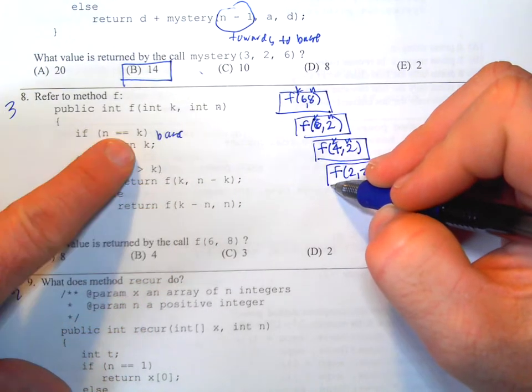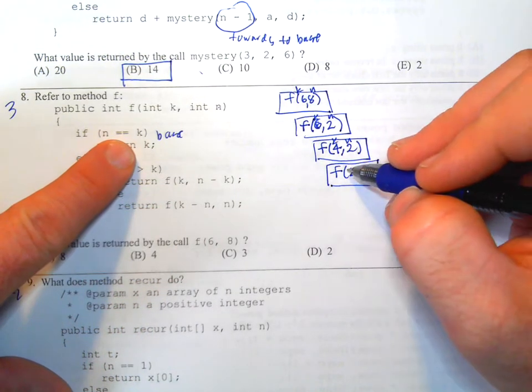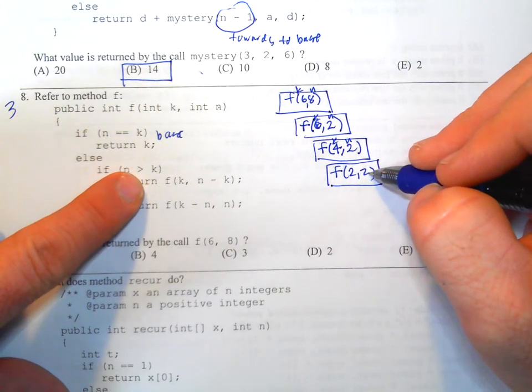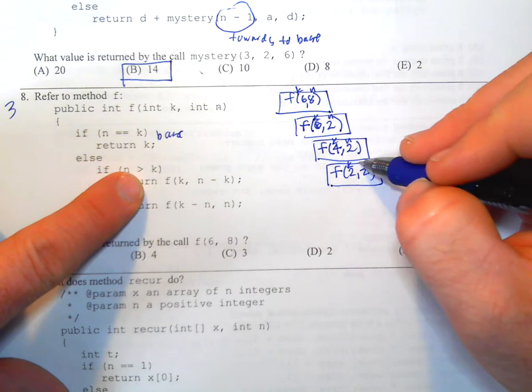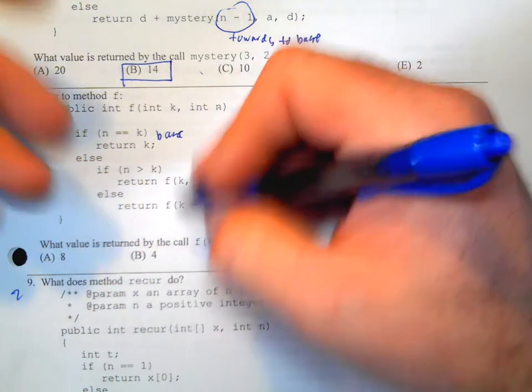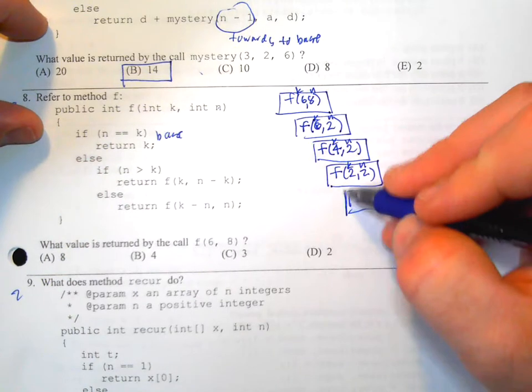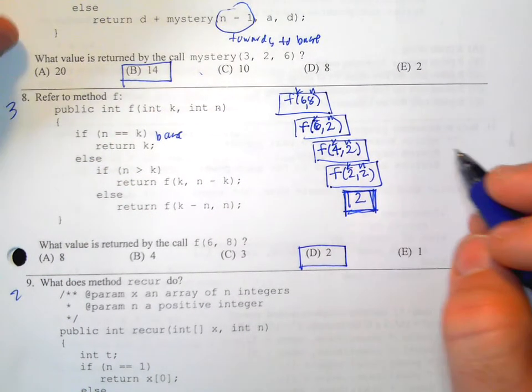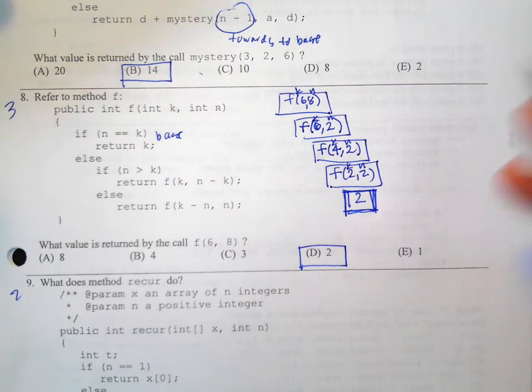This goes up here and it says, is n equal to k? And it says, yes. And it says to return the k value, which is this value here. But nothing else. There's no other operations or anything. This is your answer. You're done. So that's it.